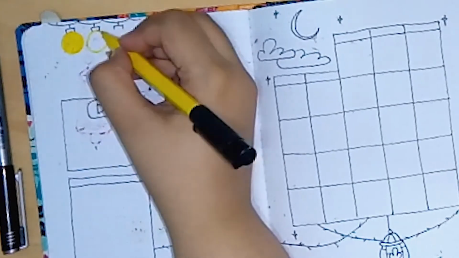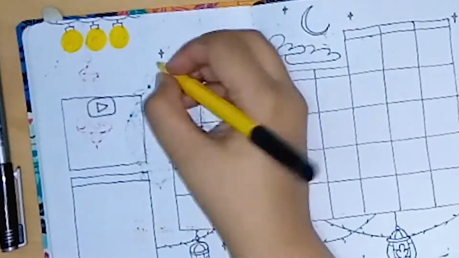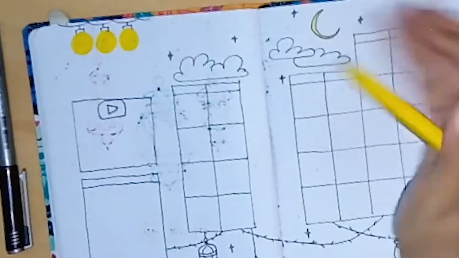I also made that same string light title for May, like I said before.